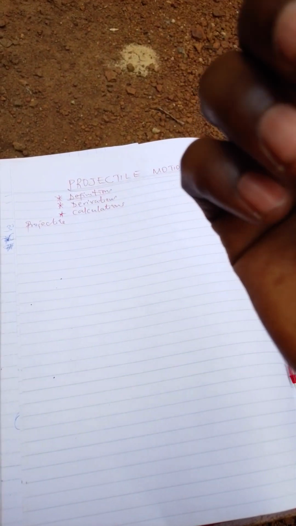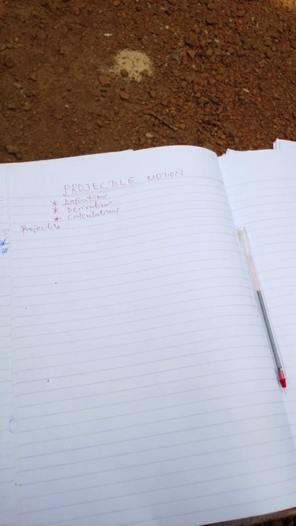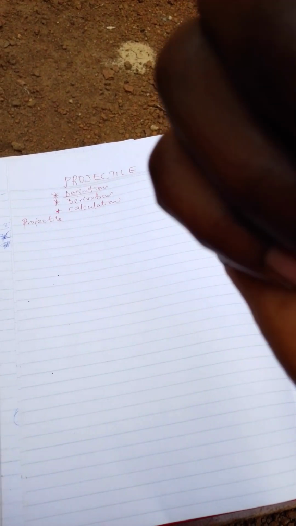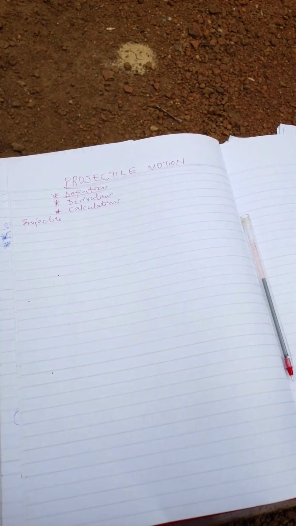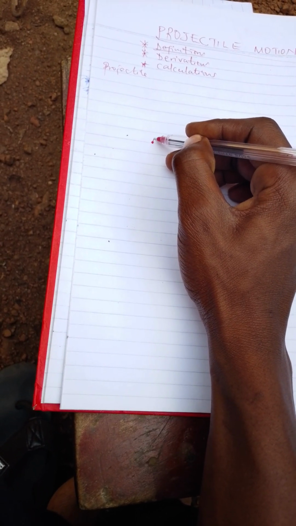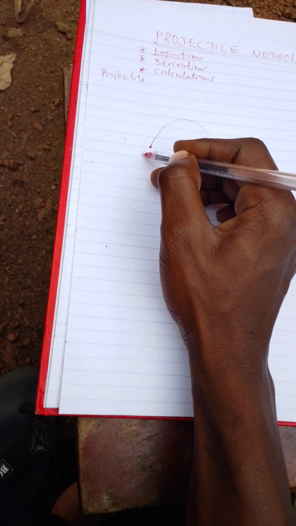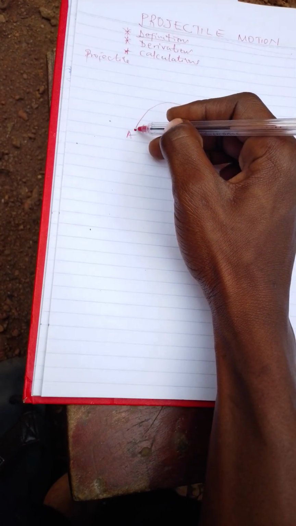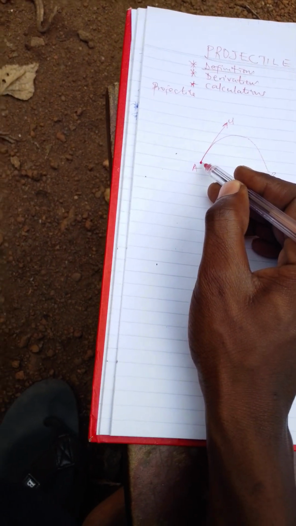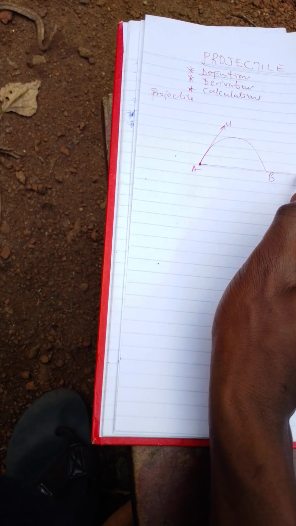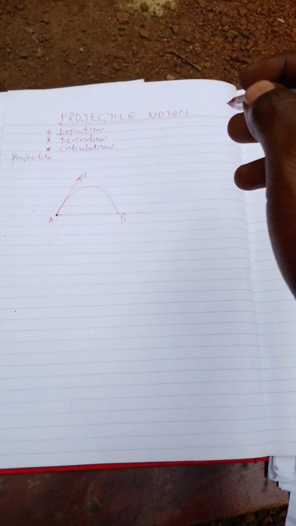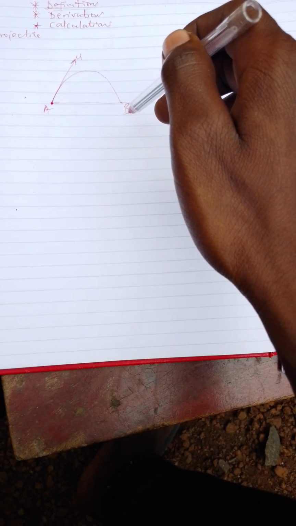In simple terms, a projectile is any body which is given an initial velocity and left to move on its own under a constant force field. For example, this is a body at this point. It is given an initial velocity u and left to move from this point A up to this point B. This is the initial velocity u with which it was projected. Point A is the initial point of projection, and point B is the final point in which the particle lands.